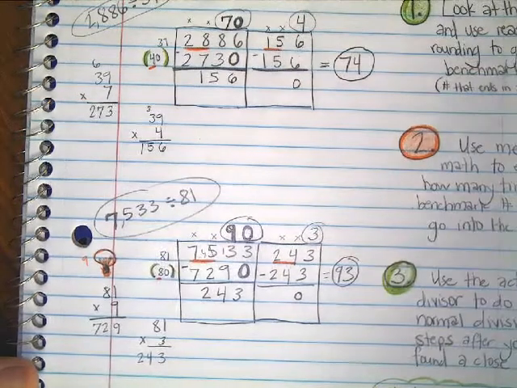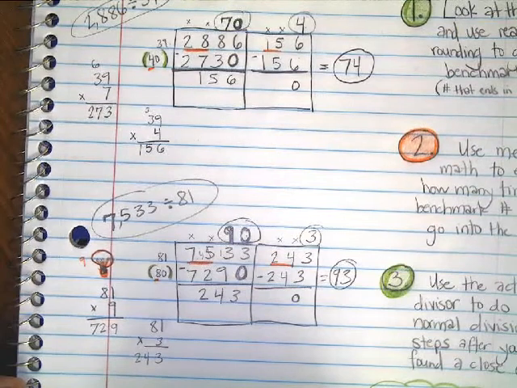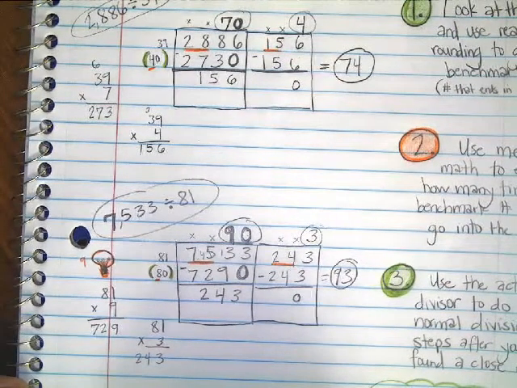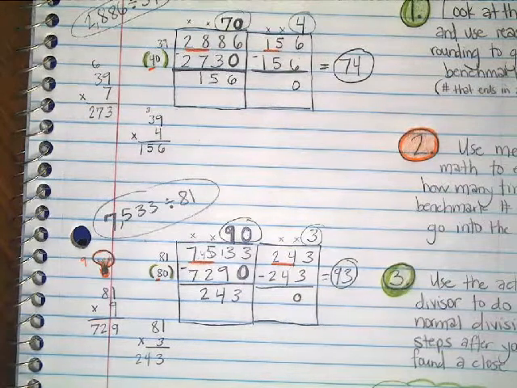Let's try 4967. This will be the last one we try on this page. 4967, otherwise said as 4,967. I'm going to divide it by 68.